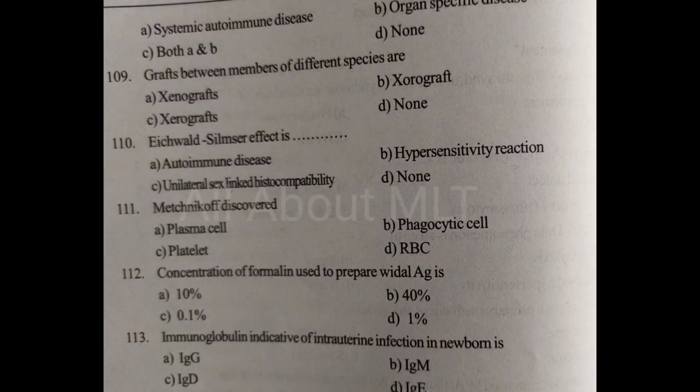Metchnikoff discovered: option A, Plasma cell; option B, Phagocytic cell; option C, Platelet; option D, RBC. Answer is option B, Phagocytic cell. Concentration of formalin used to prepare Vidal antigen is: option A, 10%; option B, 40%; option C, 0.1%; option D, 1%. Answer is option C, 0.1%.